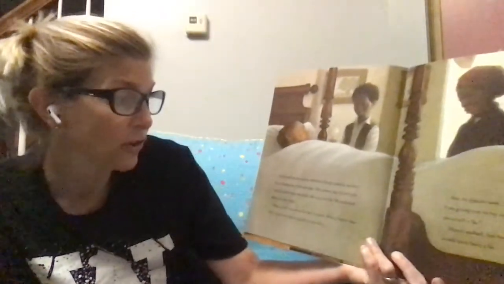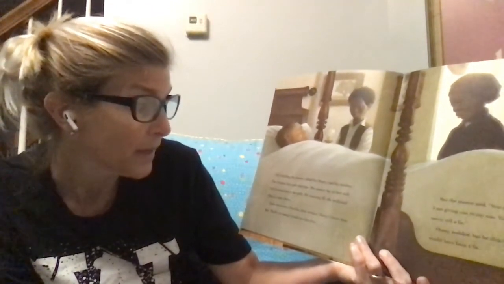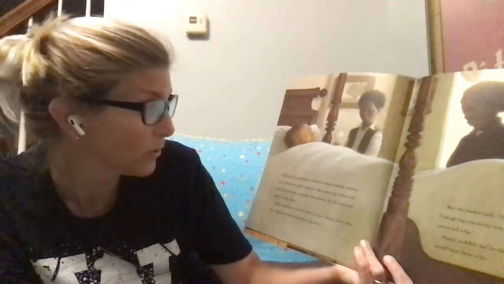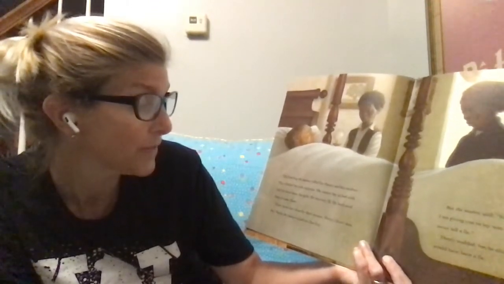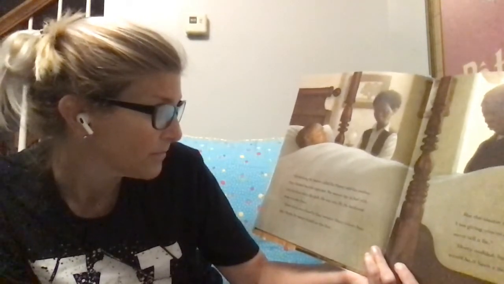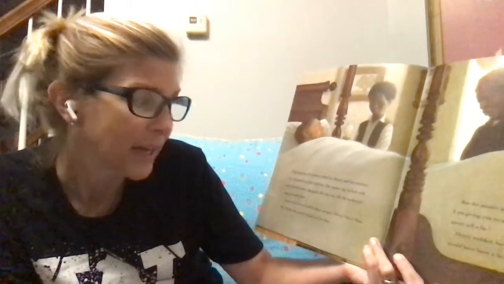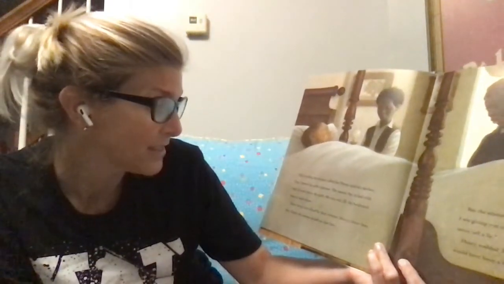One morning, the master called for Henry and his mother. They climbed the wide staircase. The master lay in bed with only his head above the quilt. He was very ill. He beckoned them to come closer. Some slaves were freed by their owners. Henry's heart beat fast.